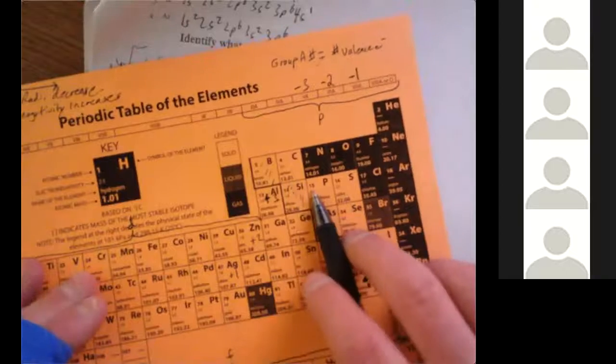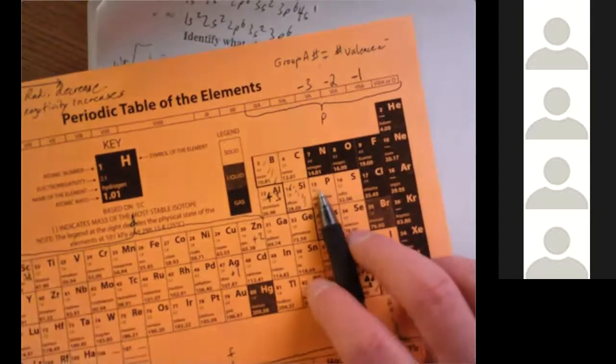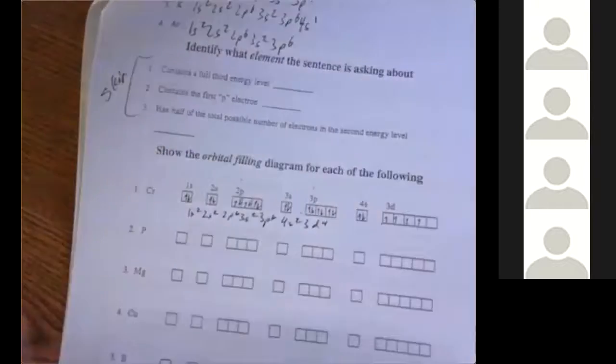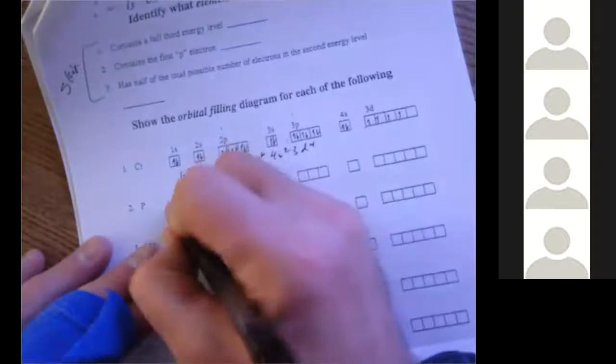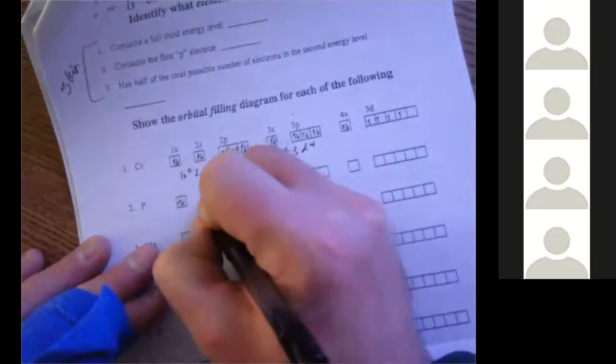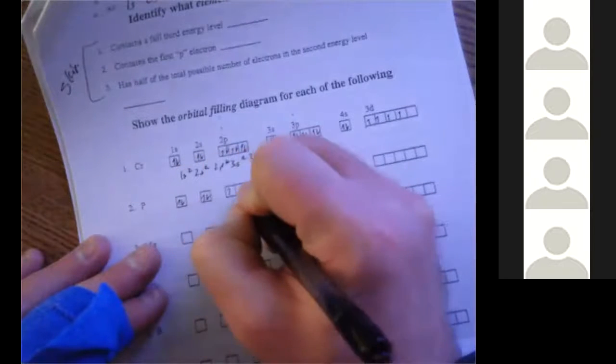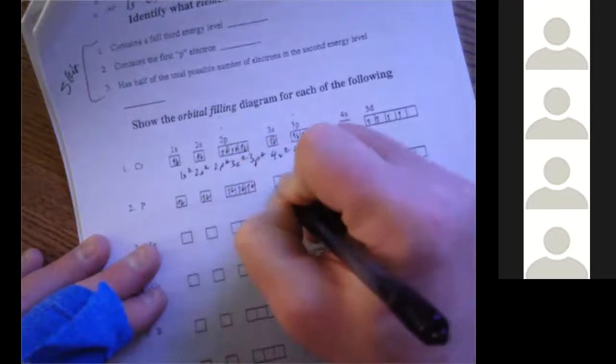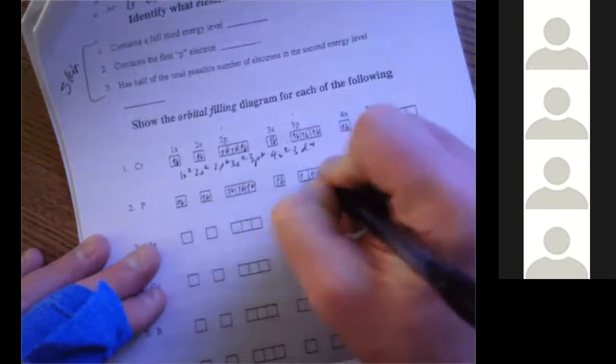We find phosphorus on there. Phosphorus has 15 protons and 15 electrons. So that means we need 15 arrows. 1, 2, 3, 4, 5, 6, 7, 8, 9, 10, 11, 12, 13, 14, 15. Easy enough.